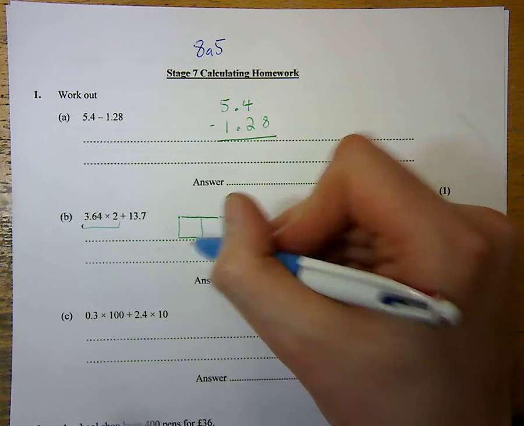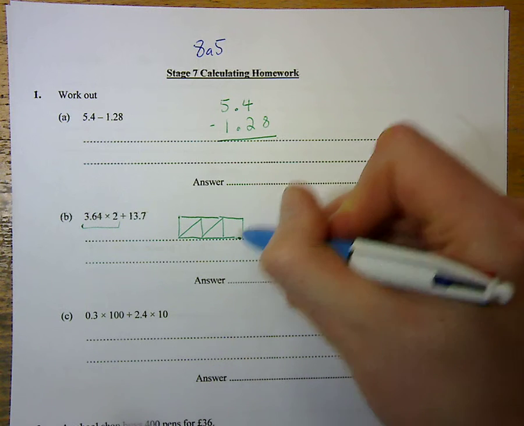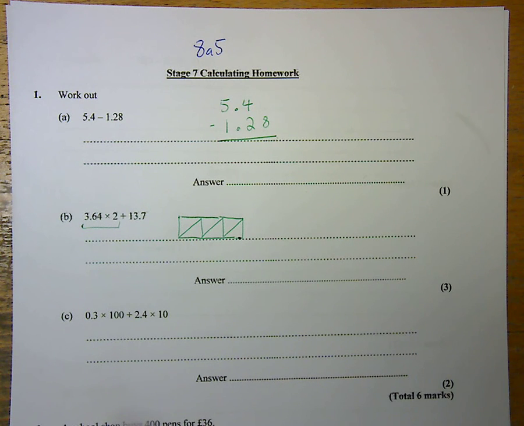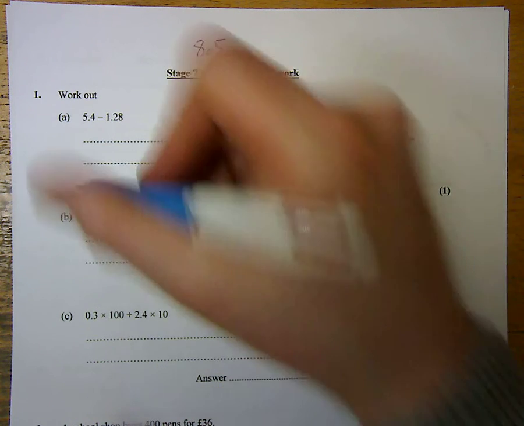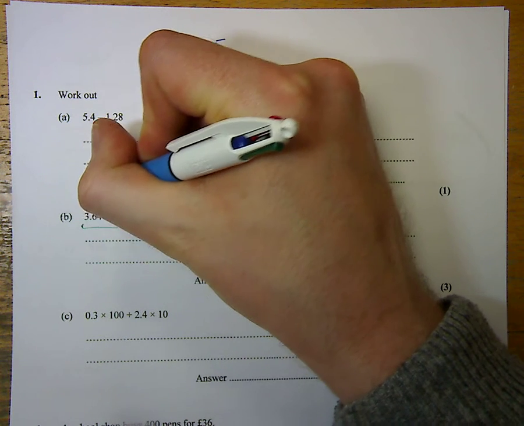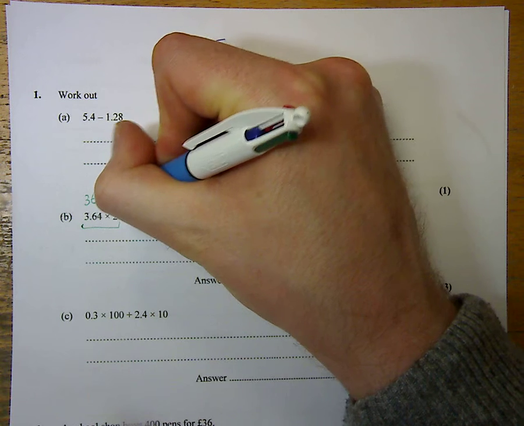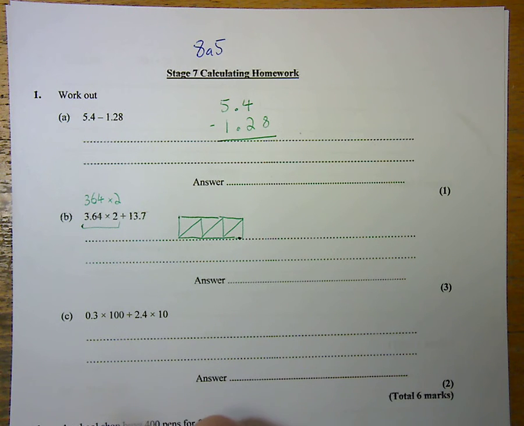Then I need to put my diagonal lines going from bottom left to top right. And of course, I don't want to do 3.64 multiplied by 2, I'd like to do 364 multiplied by 2, and then I'm going to put my decimal place back in the appropriate place at the end.